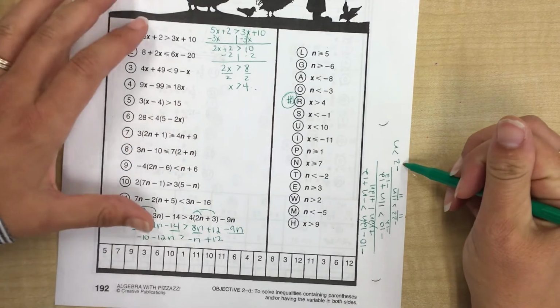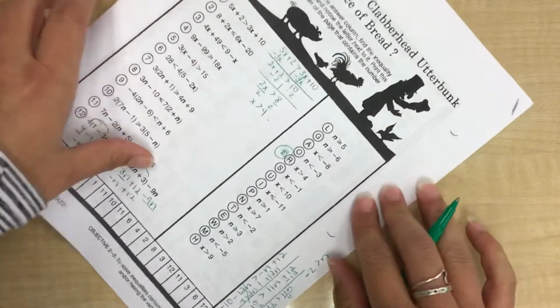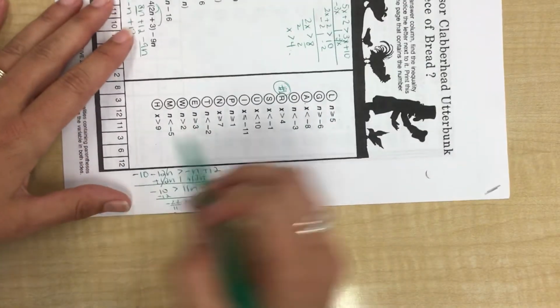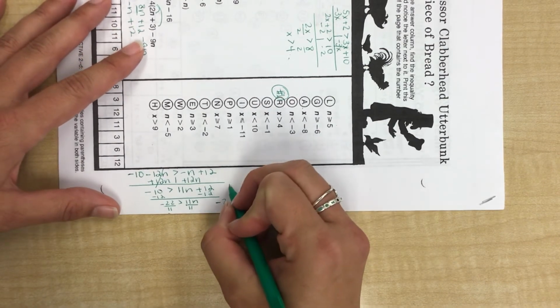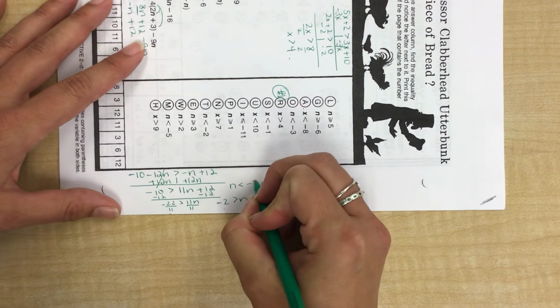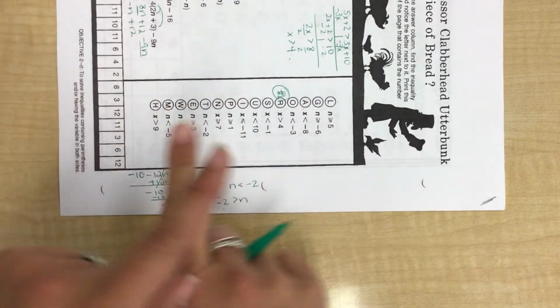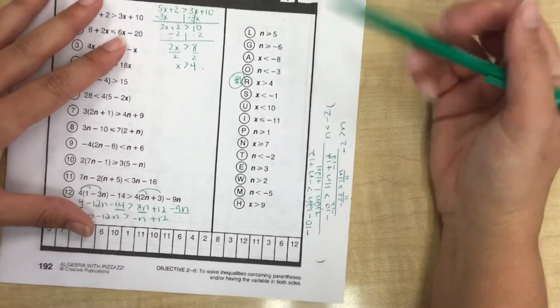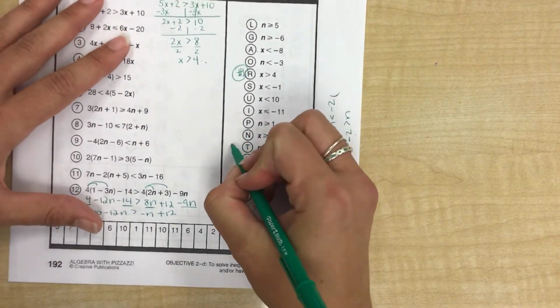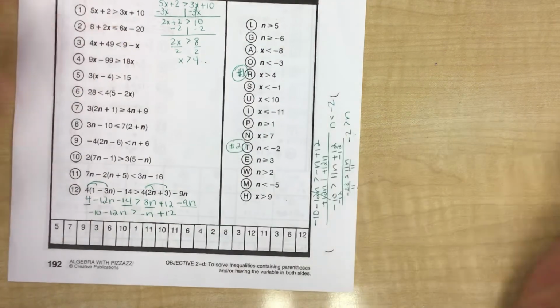And then here, notice that on the answers, all the n's come first, but here I have the 2, so I'm just going to flip everything. So we have n, we flip the sign, and that. So all we're doing is flipping it around. So n is less than negative 2. So n is less than negative 2 is right here. So that's number 2. Okay?